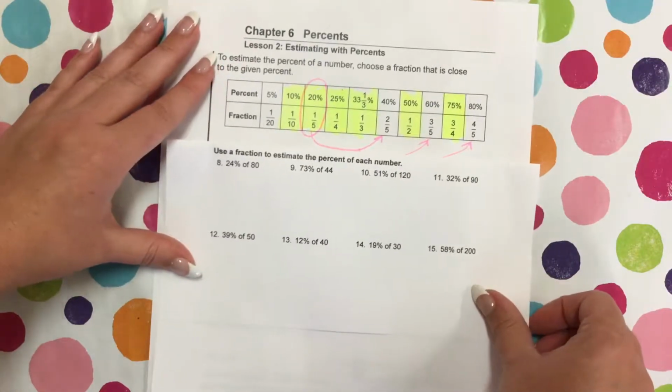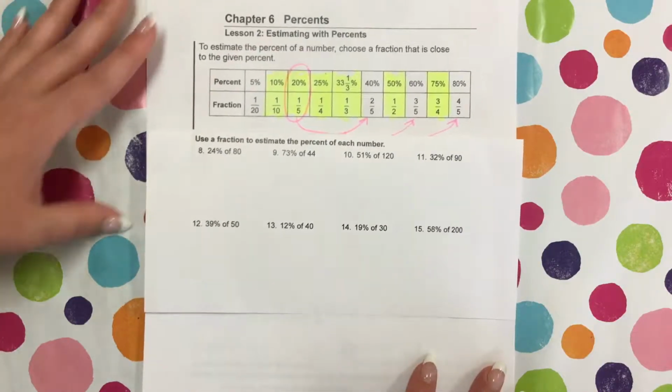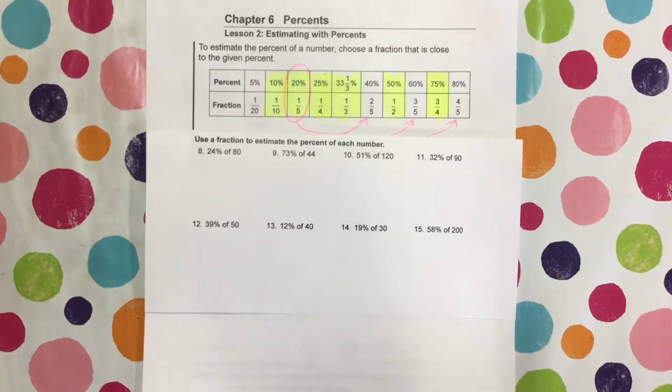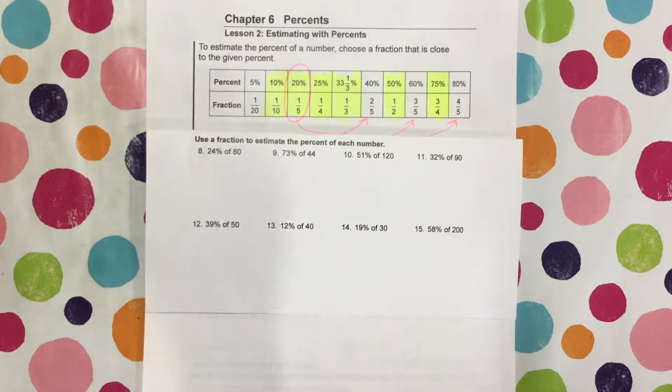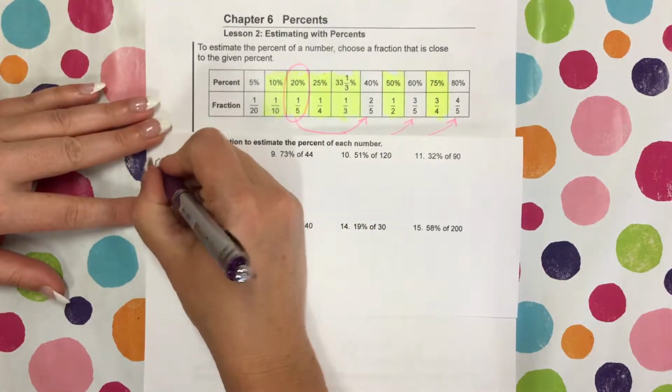Okay, and so what we're going to do for these problems, we are going to use a fraction to estimate the percent of each number. So for these, I want to do the two ways. We're going to do the estimate, and then we're going to find the actual value. Okay? So we're going to do the estimate first.